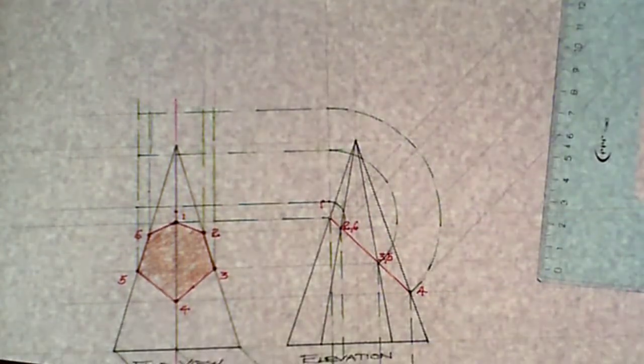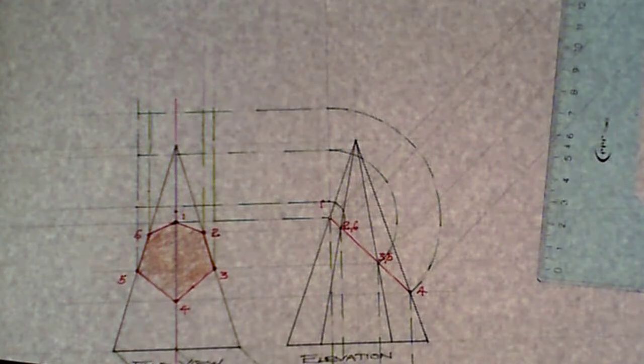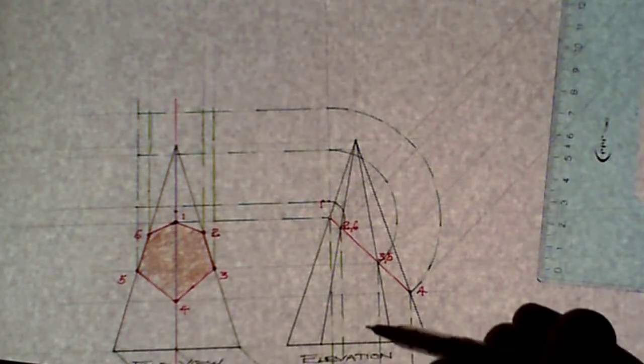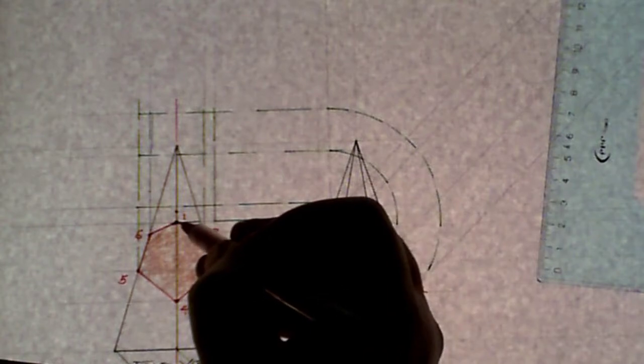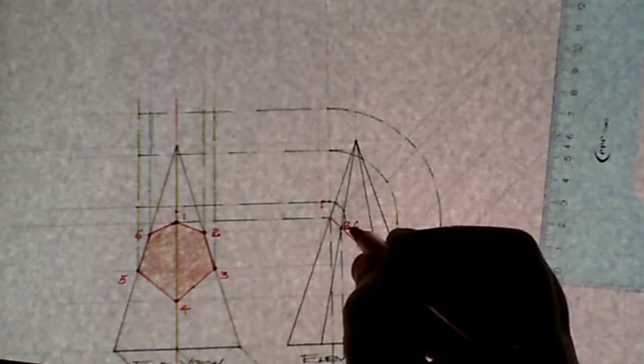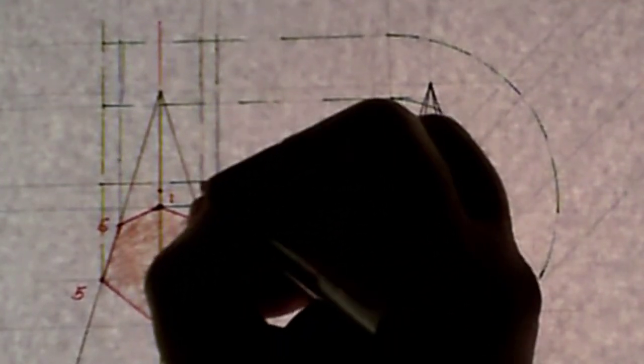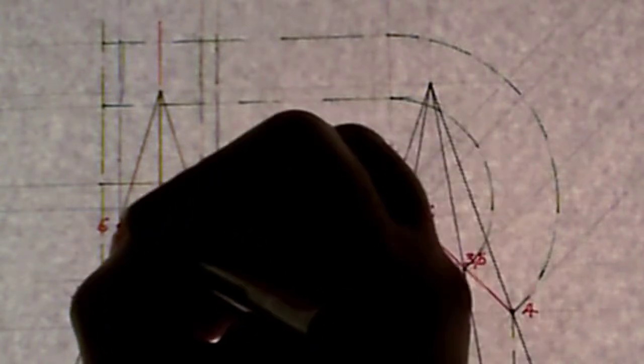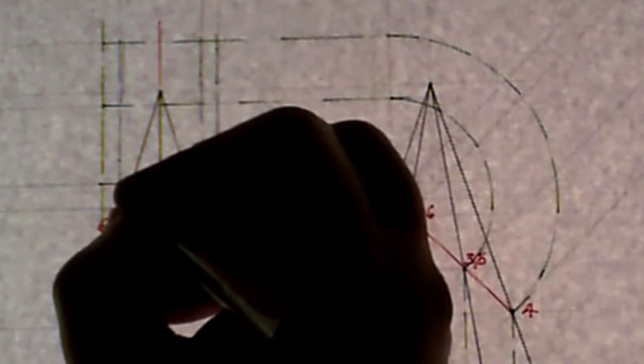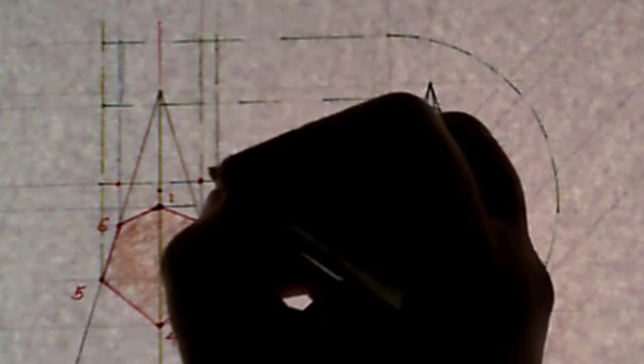three. Now, again, to establish those points, 1 is the swivel point, so 1 does not change. So 2 is here, and 6 is here. 3 is here, and 5 is here.